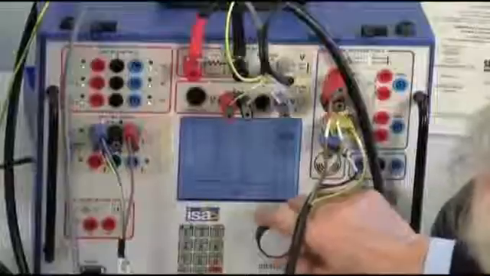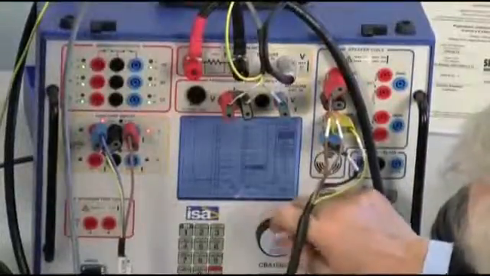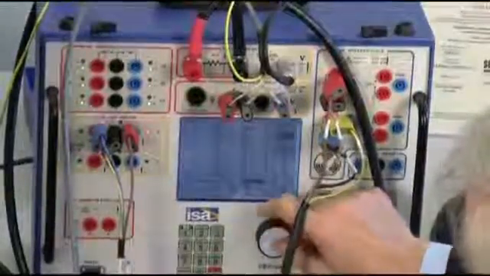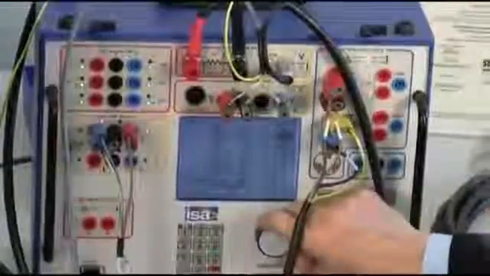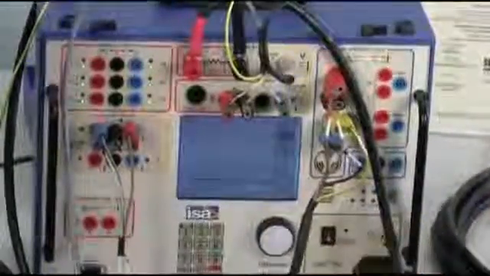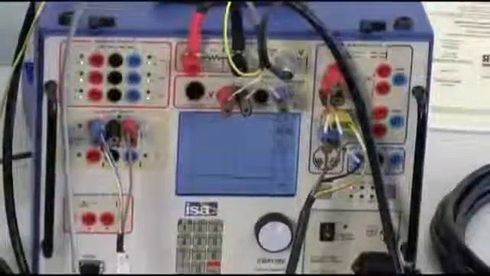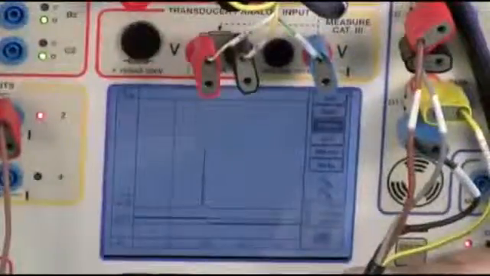But now, if we select, instead of this and this, if we select directly the milliohm measurement, here it is. Okay? Now again, I zoom it a little bit.